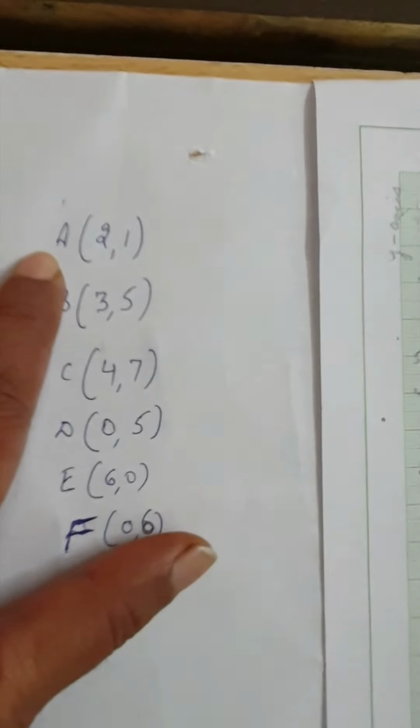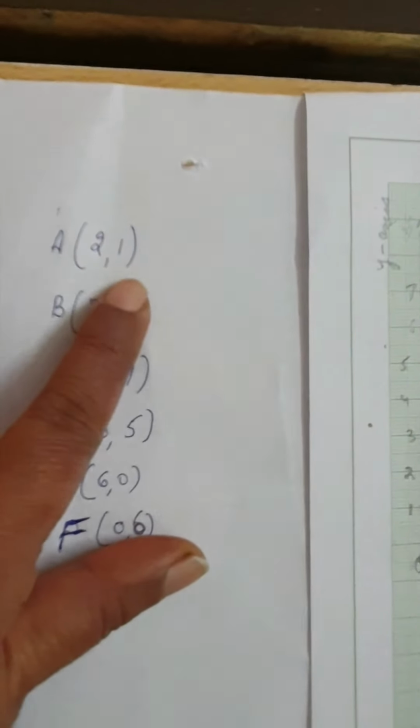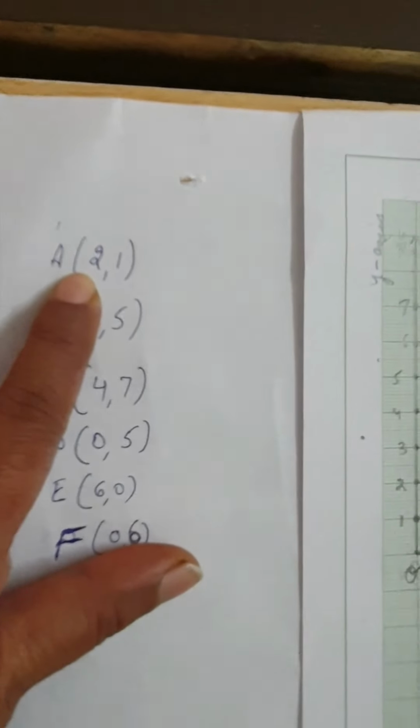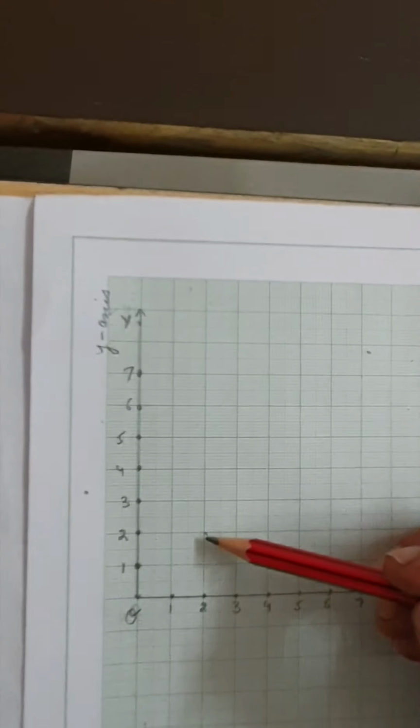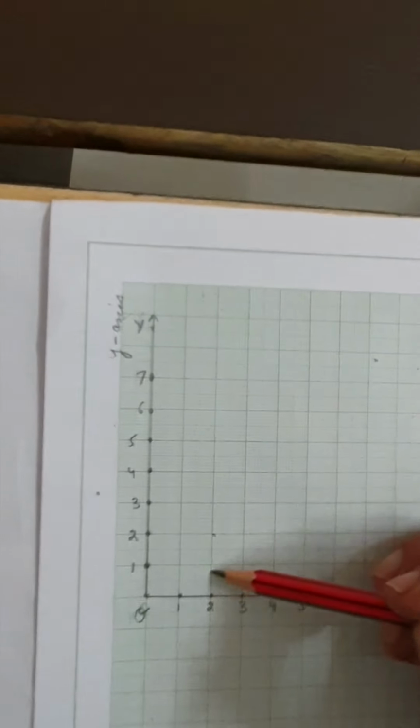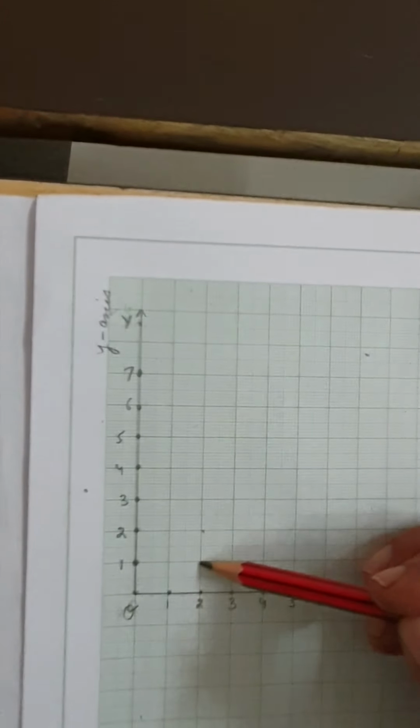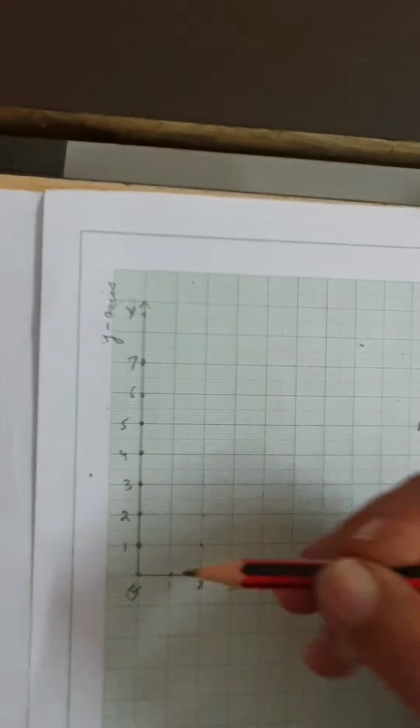Now I'll start the plotting of these points or locating the points on the plane. Now point A is having the coordinates 2 and 1. Now 2 is the x coordinate, so it means the distance of this point from y-axis is 2 units. So this is here, fine, and the distance of this point from x-axis is 1 unit, that is the y coordinate. So this point is here. Here we are.